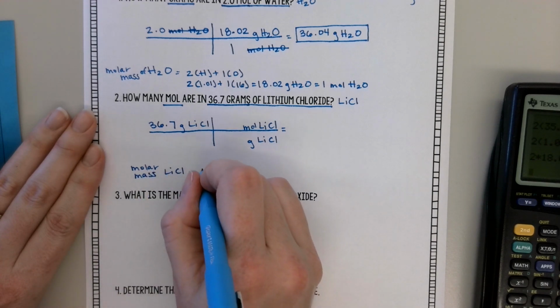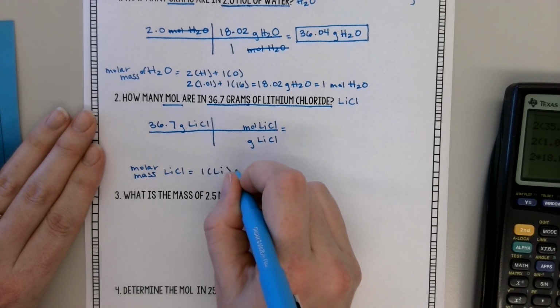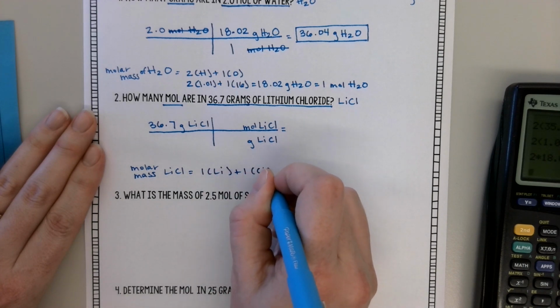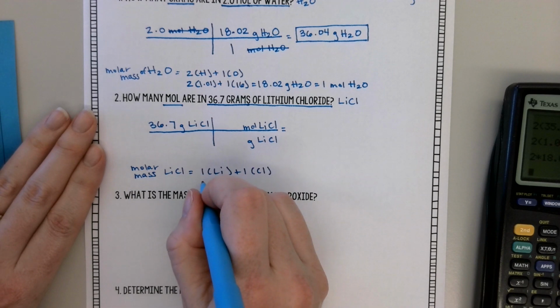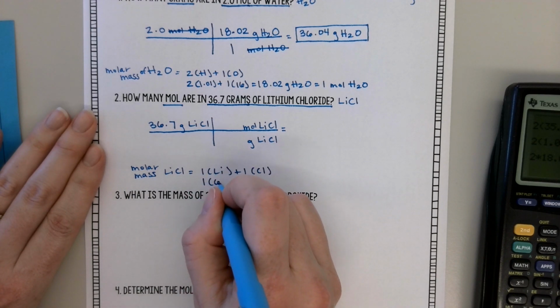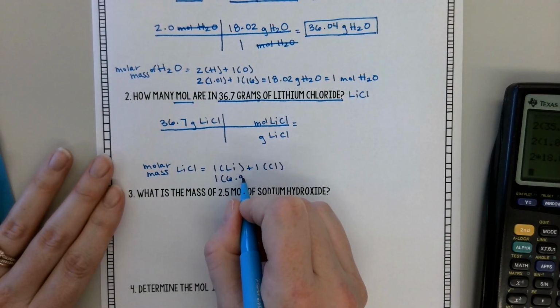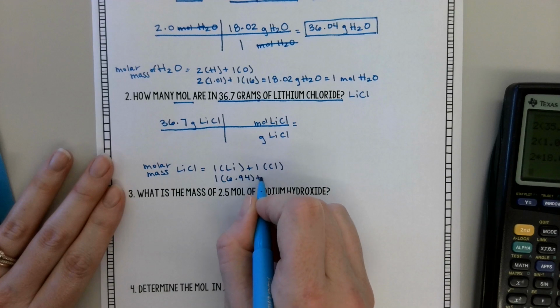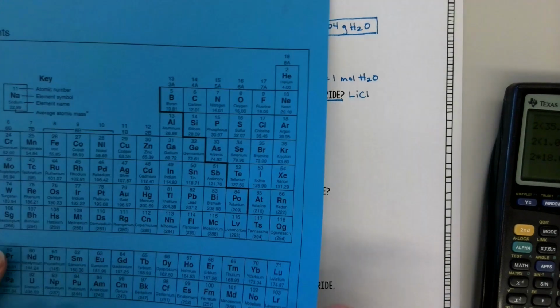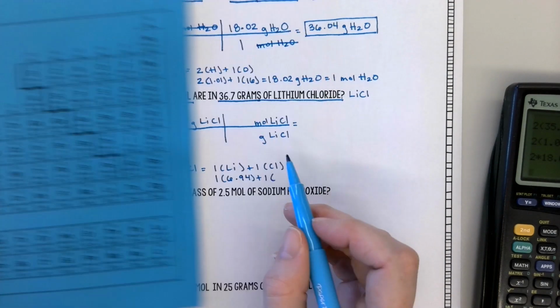It's going to be equal to 1 lithium plus 1 chlorine. So if I look up lithium's molar mass, it's 6.94 plus 1 chlorine is 35.45.